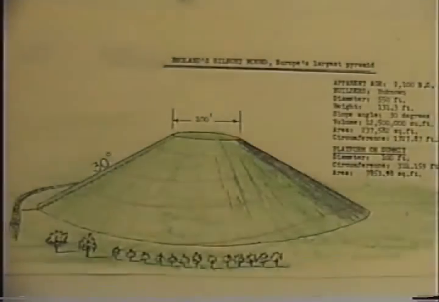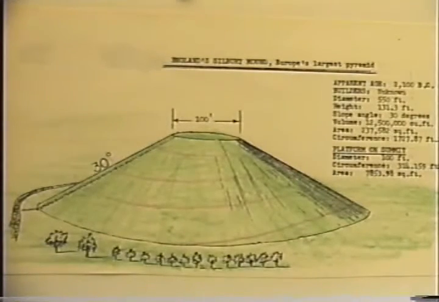Another circular monument whose position was oriented to both its form and the pi ratio is England's Silbury Mound, or Silbury Hill, the largest man-made mound in Europe. 550 feet in diameter at the base, 131 feet high, and presenting a consistent slope angle of 30 degrees.